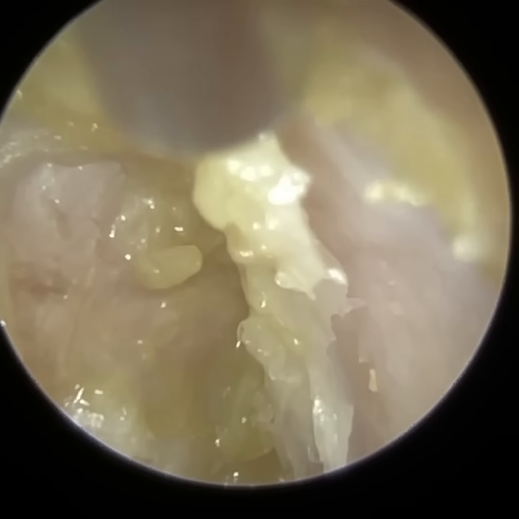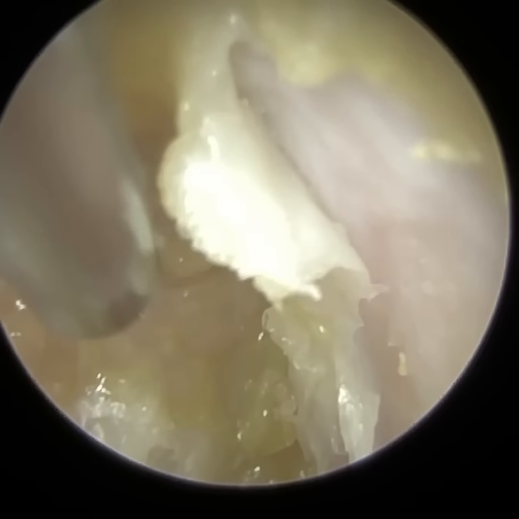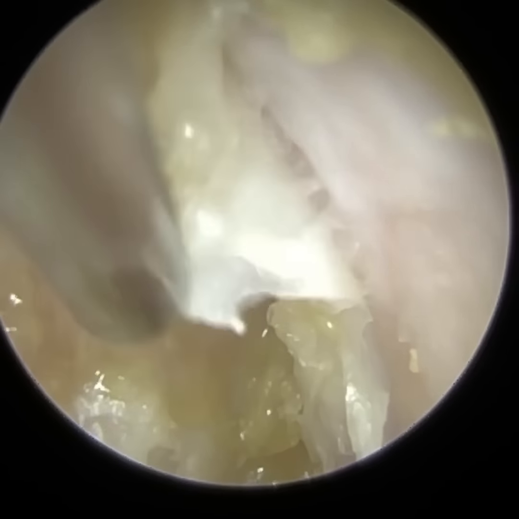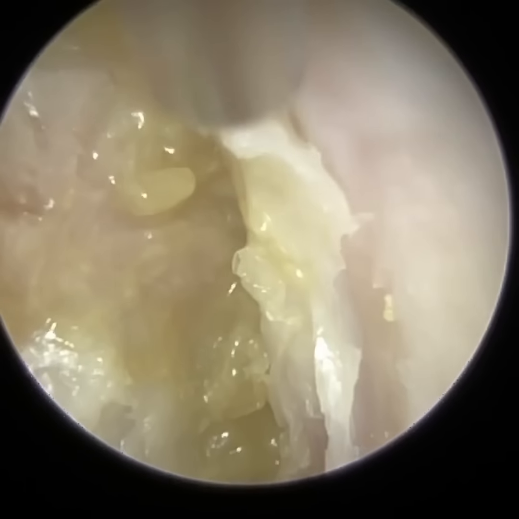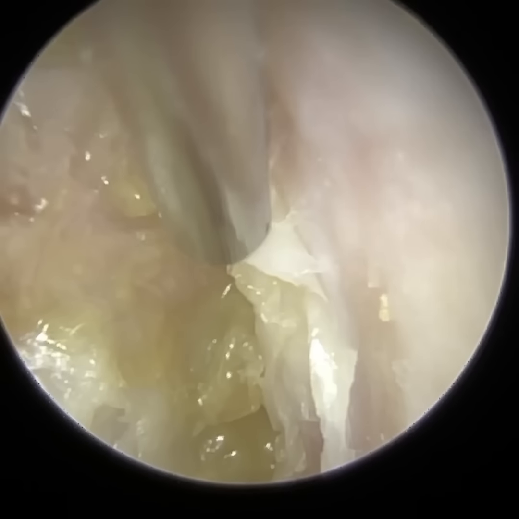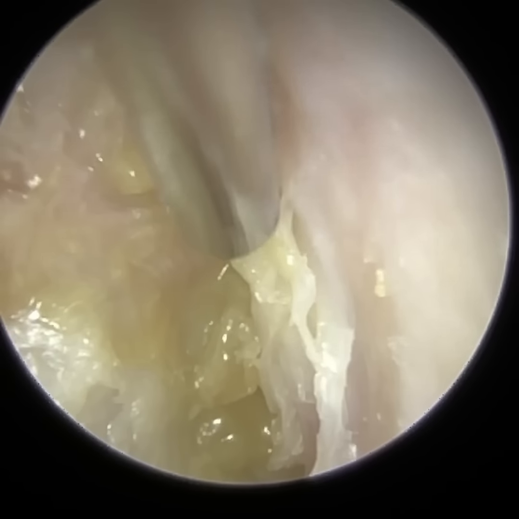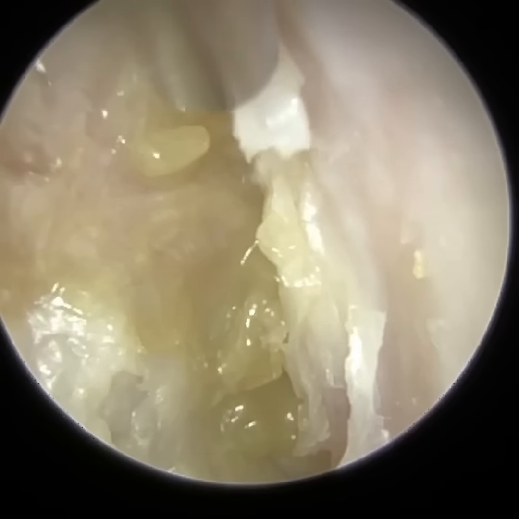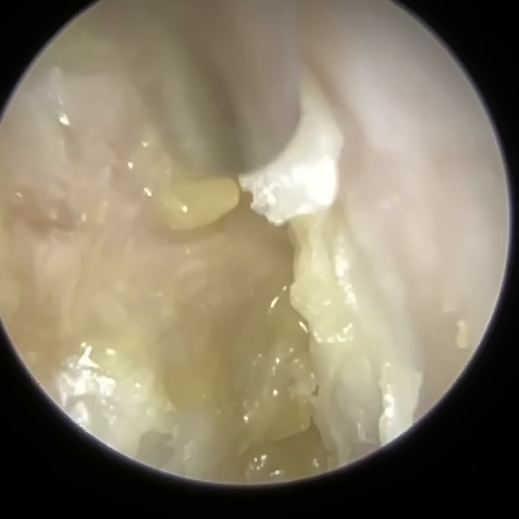So I used the forceps eventually, managed to remove the main bulk, and now you've just got this really thick semi-desquamous skin, so it's still partially attached to the canal, and it's a very thick blanket, very difficult to remove. So I did find this quite challenging, actually.